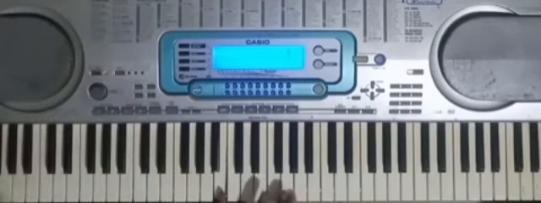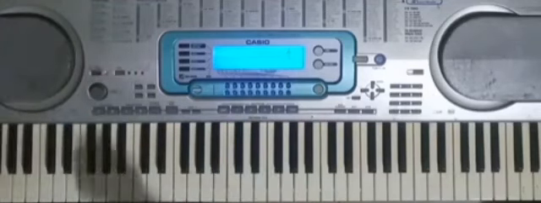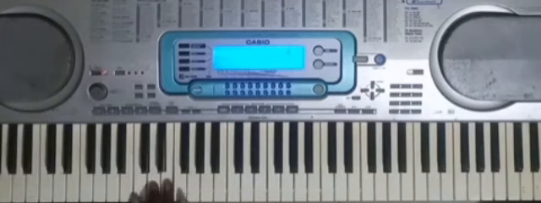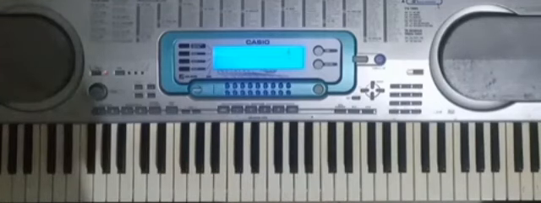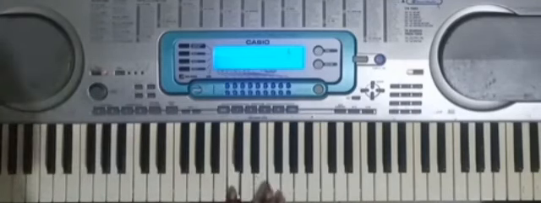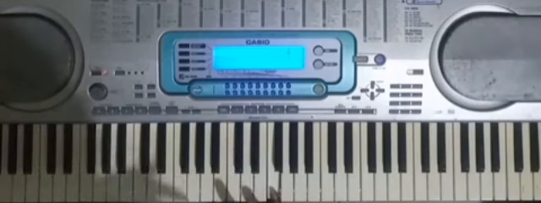This is C. We know this is C. I want to find B. Instead of walking up, we just come down. Remember, if we come to this C here, we have C, D, E, F, G, A, B, C. Now, if I ask you to find D, you know this is C and the next key is D. So it's as easy as that. If I say you should find F, you know this is C, D, E, F. This is F. And that's all for the white keys.